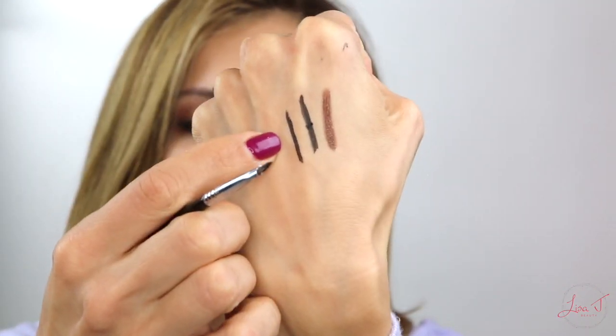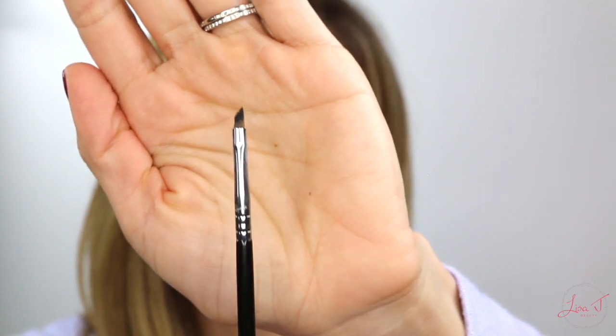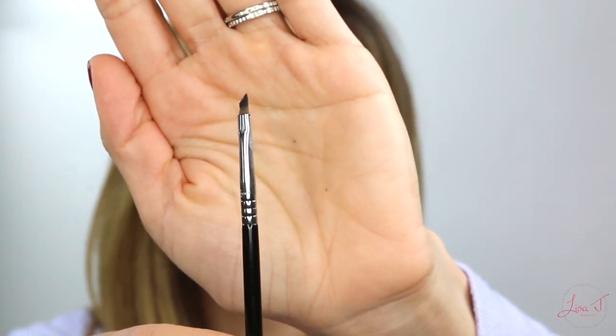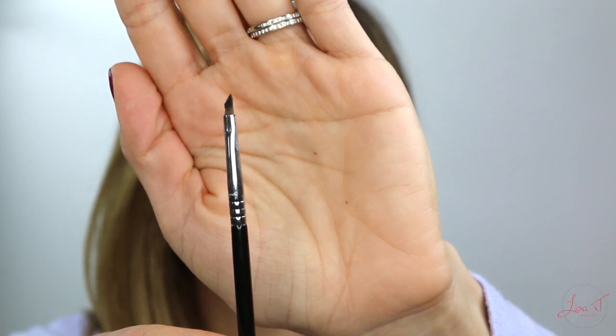So if that's the kind of effect that you like, I really love this brush by Sigma. It's the E06. And I love it because it is so fine and so small. I'm going to show you. So it is this liner here. It is so fine and so small that it is so easy to control that line. This is my favorite brush for cream liner when I want a really precise line.